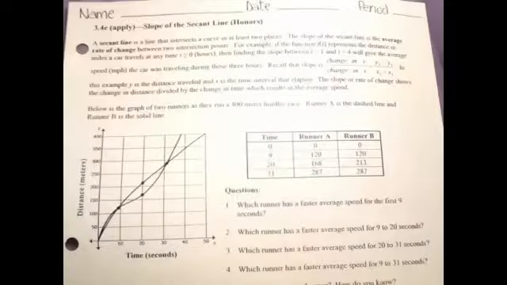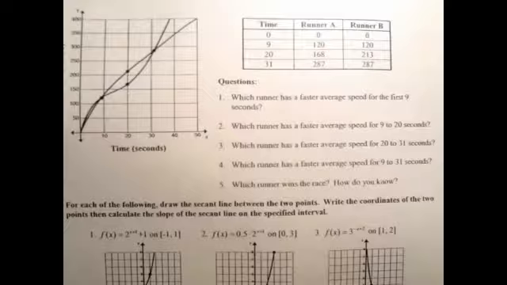Alright, it's time for the solutions for the slope of the secant line worksheet. So as you get to this first part, hopefully you read the above description. The line that goes underneath there in the middle, that's runner A. I don't know why on here it says dotted line, because they didn't do a dotted line. Anyway, on this first question, which one is the faster average speed for the first 9 seconds?